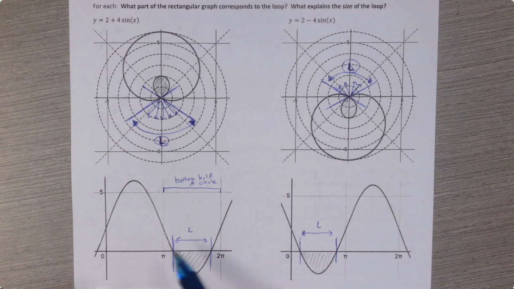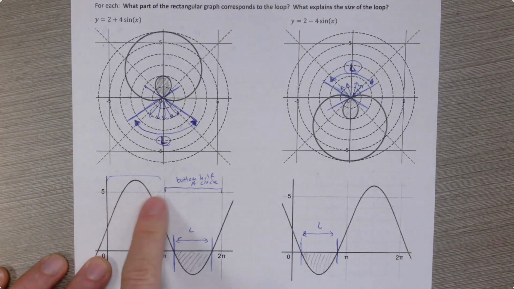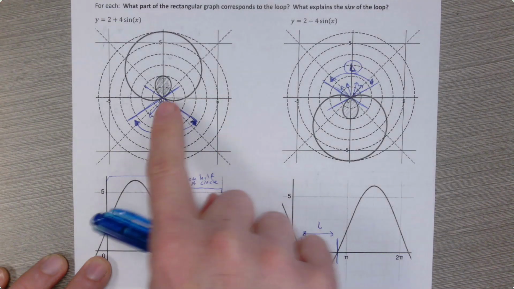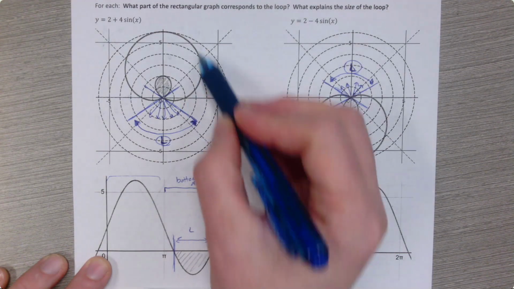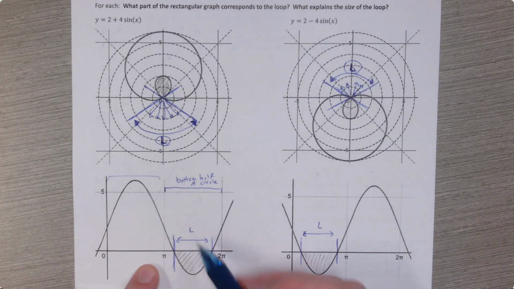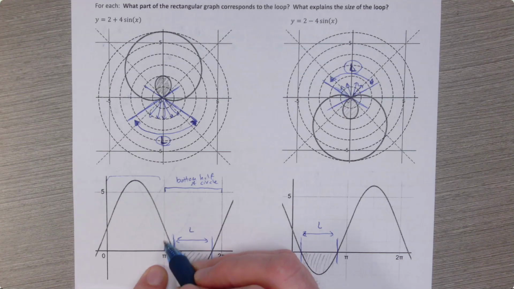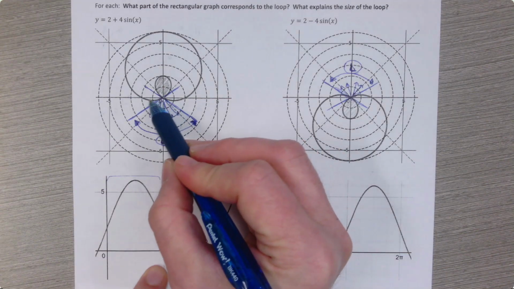So here, this entire hump corresponds to angles that are pointed up in the upper half of the circle. So they're pointed this way, and that's what's drawing all of this up here. If we look at the bottom half of the circle, we start off with a few positive radii in the bottom half of the circle. And that's what's happening right here.